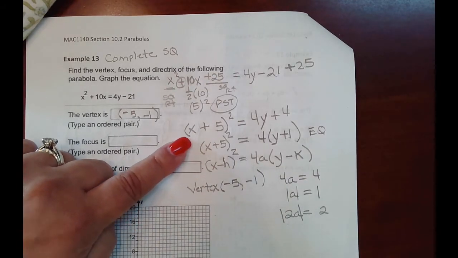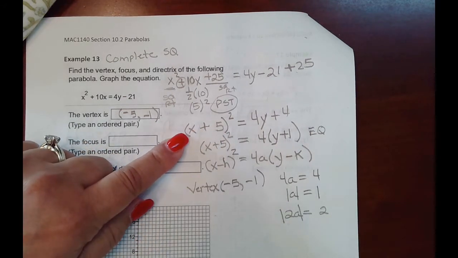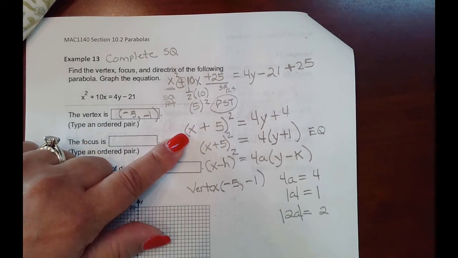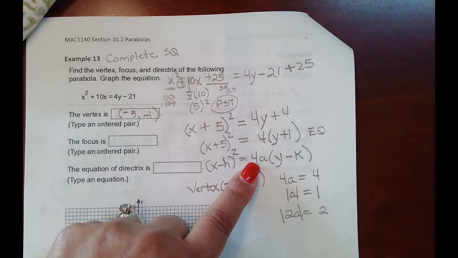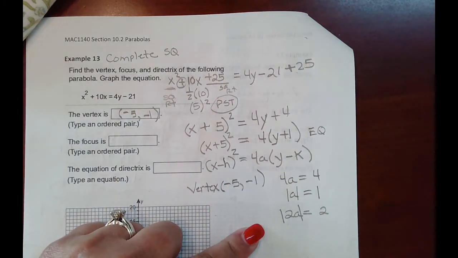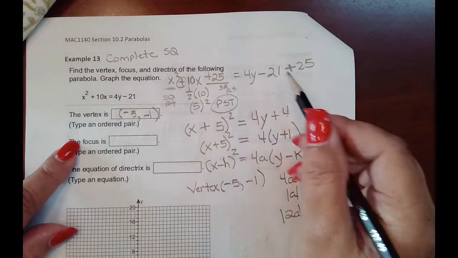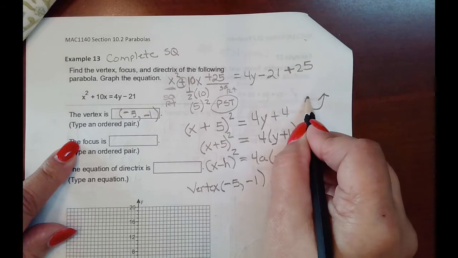As we've been talking about throughout all these problems, when the square is on the x, you're opening vertically, either up or down. Now go look at the sign on this 4a expression, this coefficient. If it's positive, that means that you are opening vertically and you're opening up rather than down. Okay, so the graph is going to be looking like that.